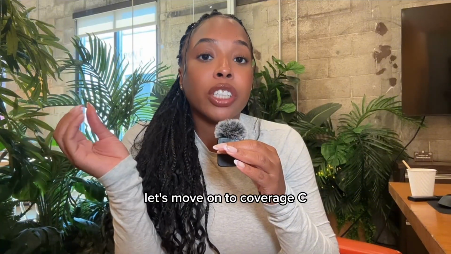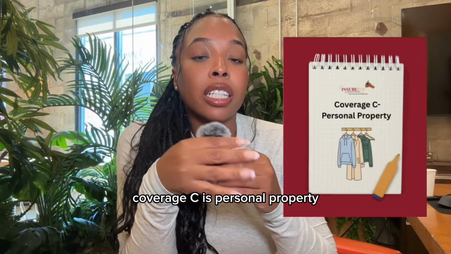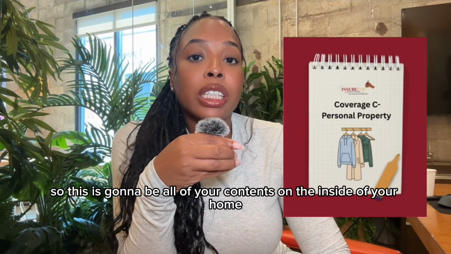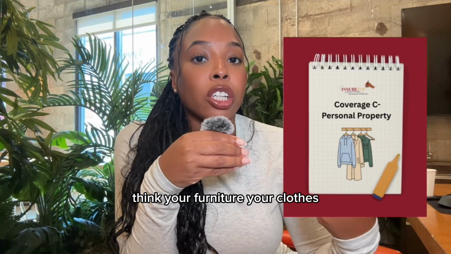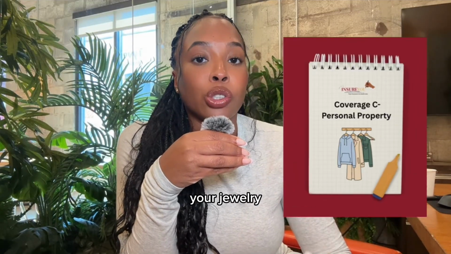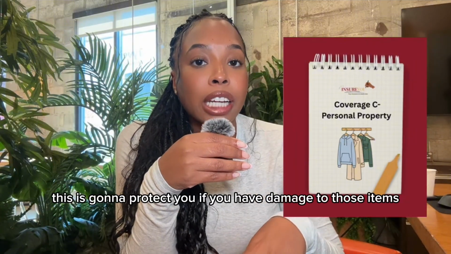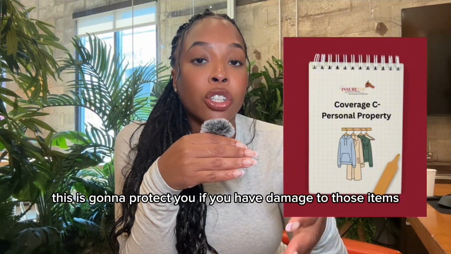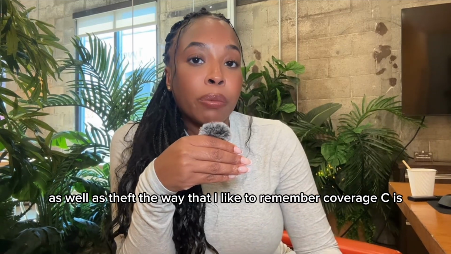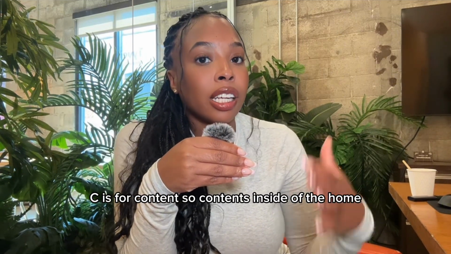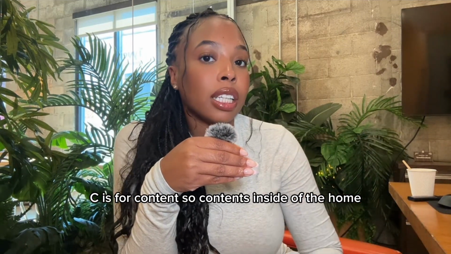Let's move on to coverage C. Coverage C is personal property. So this is going to be all of your contents on the inside of your home. Think your furniture, your clothes, your jewelry. This is going to protect you if you have damage to those items as well as theft. The way that I like to remember coverage C is for content. So contents inside of the home.